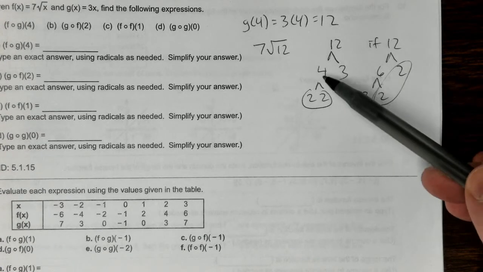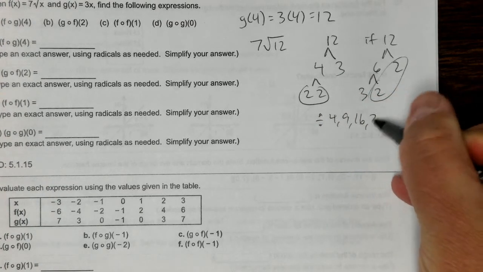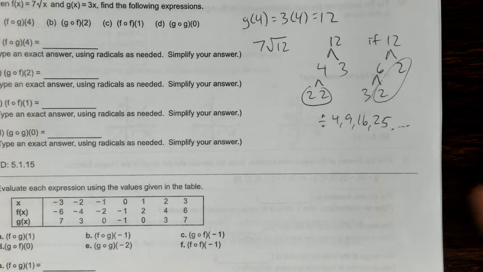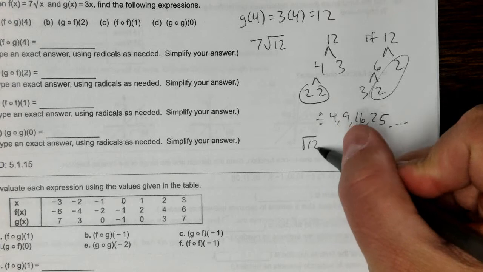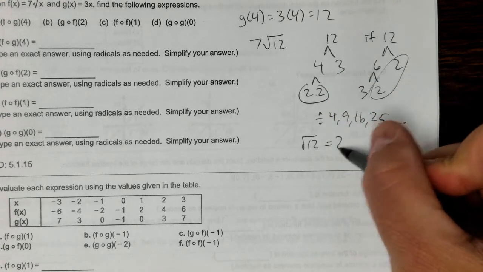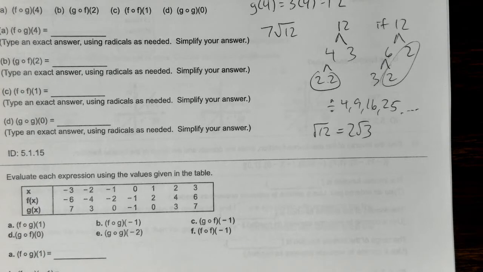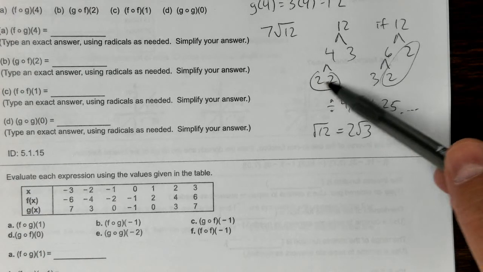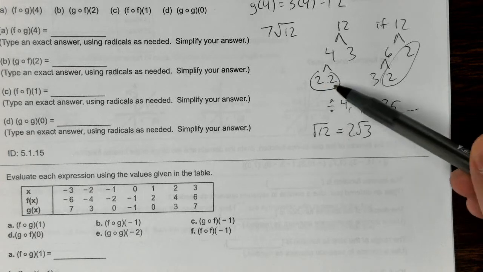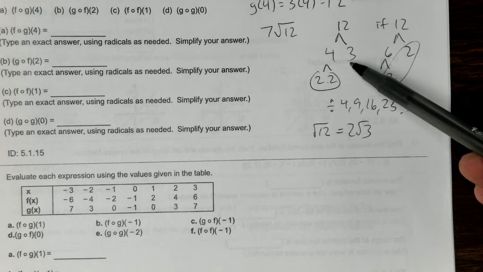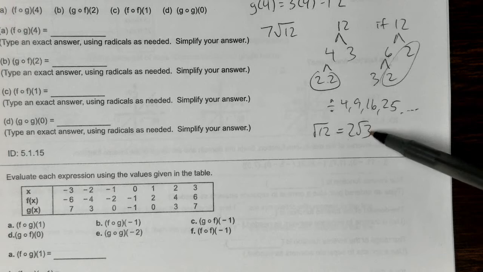So it's a whole lot easier if you divide by 4, 9, 16, 25, etc. So the square root of 12 is the same thing as 2 square root of 3. If you have two numbers that are the same, you put it on the outside. You could even think of that as square root of 4 times square root of 3, which is 2. And then your leftover part goes under.